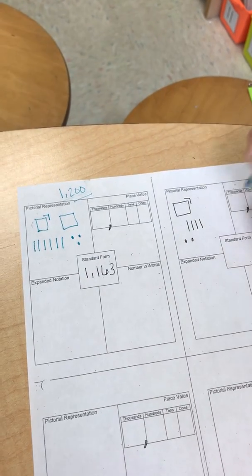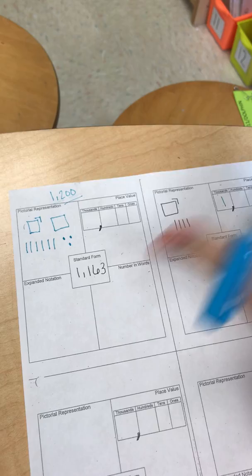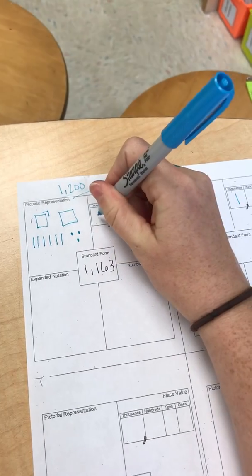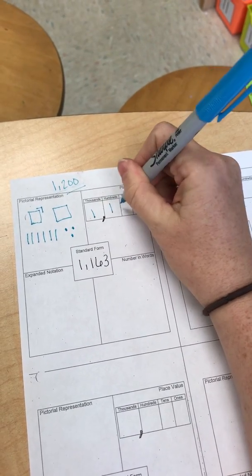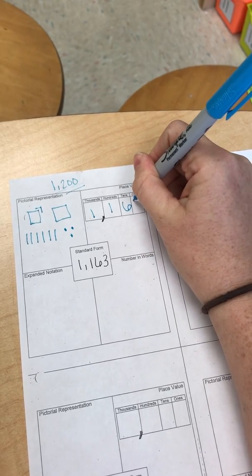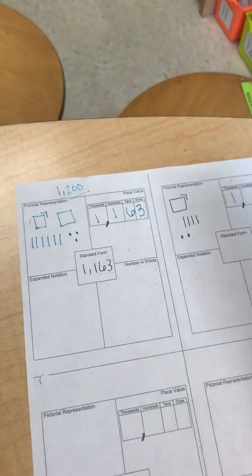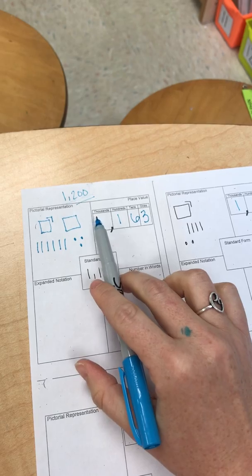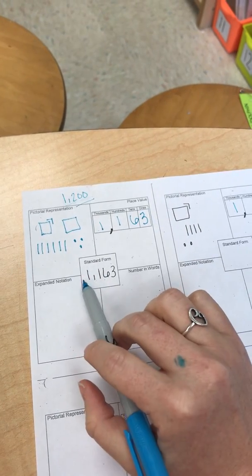I have 1,000. I'm sorry, over here. 1,000, 100, 6 tens, 3 ones. So I broke down my number and it shows the value of each one. So this is not 1, this is 1,000.